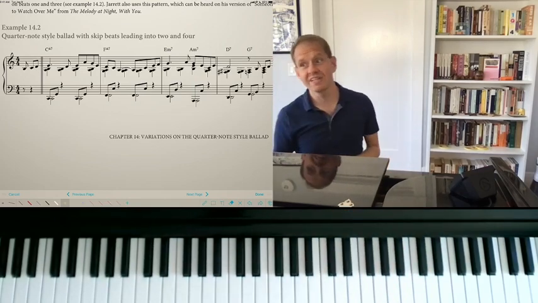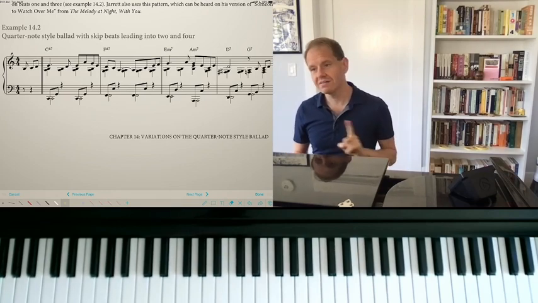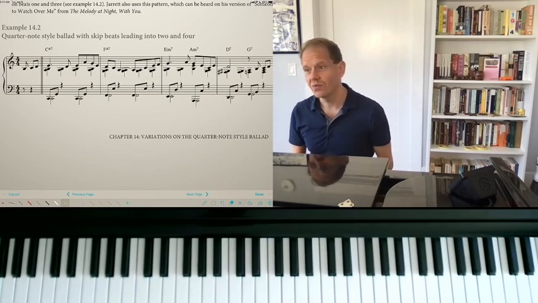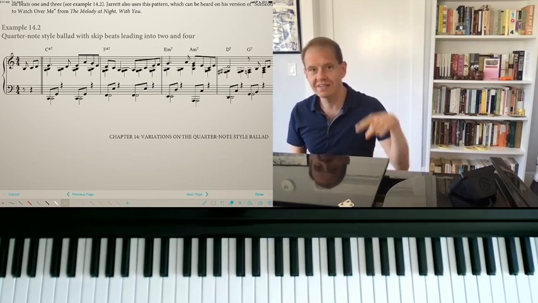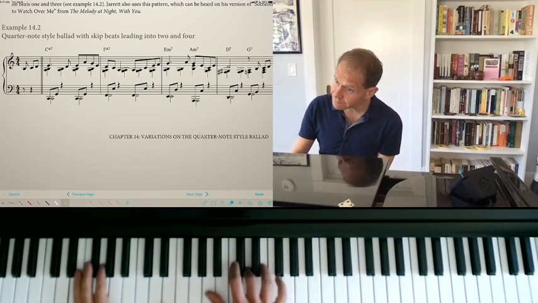You could also, and here's example 14.2, put the skip beats leading into the weak beats, so leading into beats 2 and 4. And here you can see that, again, those skip beats are lower than the other notes. So the way it's written, it looks like the bass note and then the skip beat are ascending. So I'll play what's on the page first.